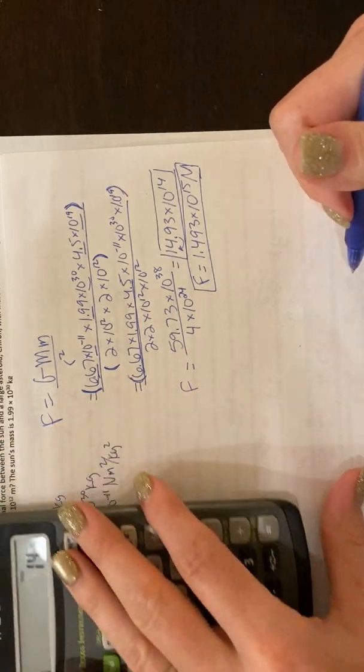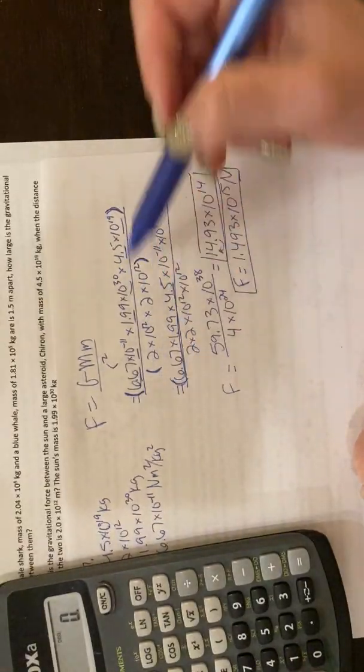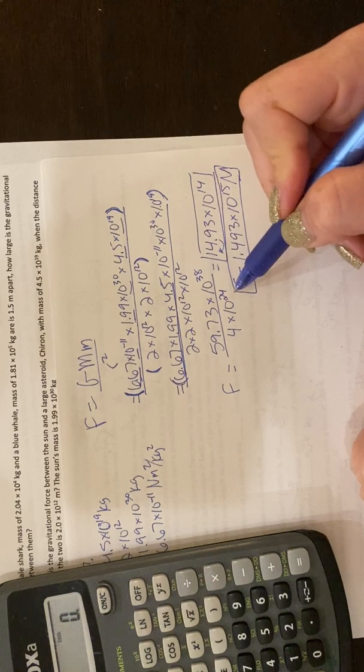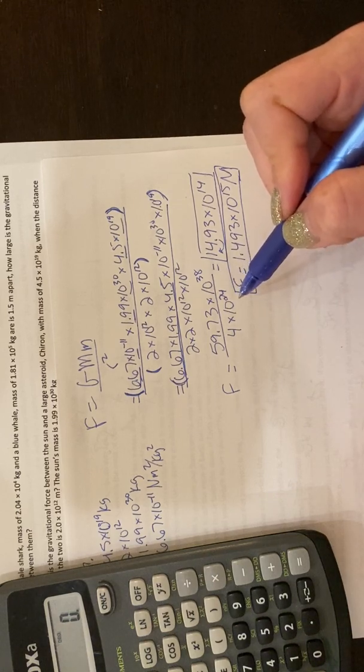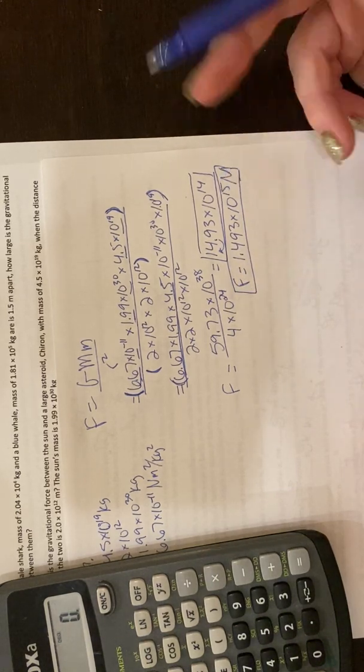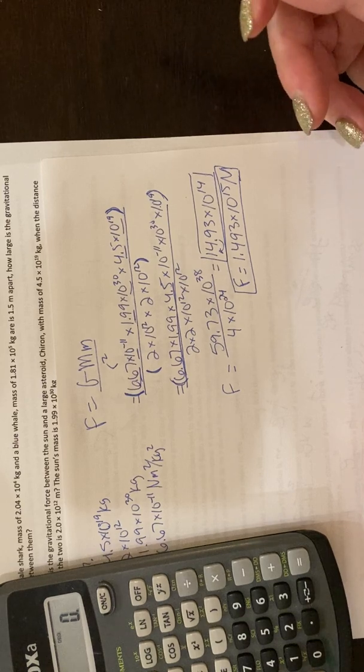So if you are a little intimidated to plug this whole thing into your calculator, you can do it in a few more steps. It takes a little bit longer, but at least you can feel comfortable with the accuracy of your answer.